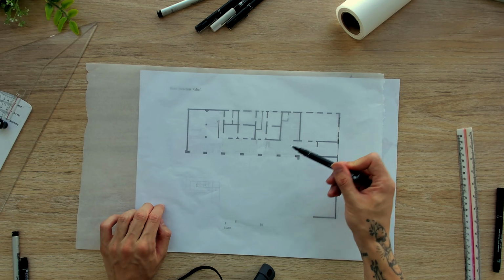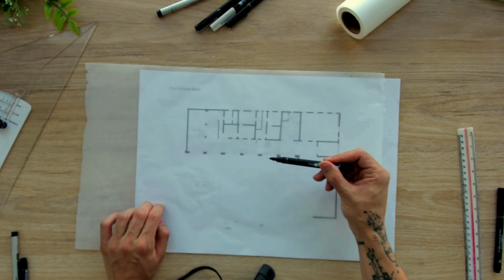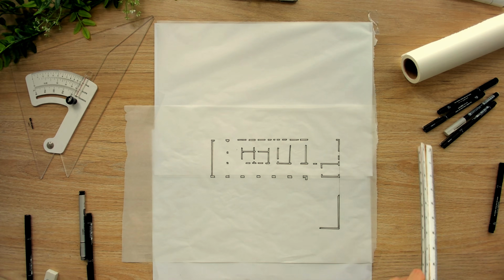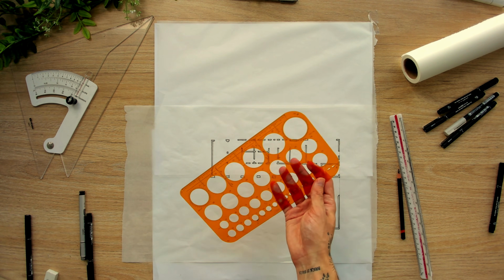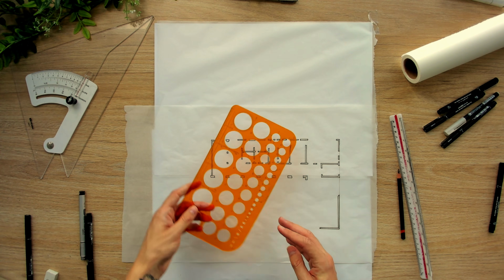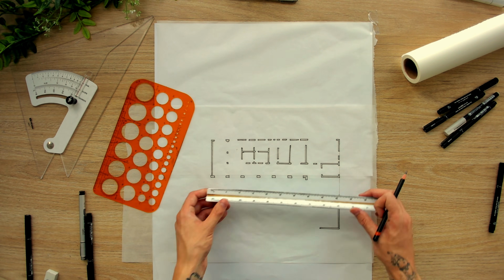I've set up my base plan. This is the existing building. Now I'm just going to draw the parts that I want to keep. So now we can go in with my ruler, pencil, and my circle ruler, which I like to use for trees, especially when you're at a 1:200 scale like this.